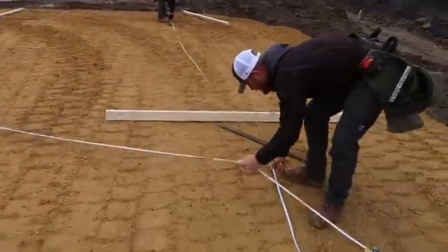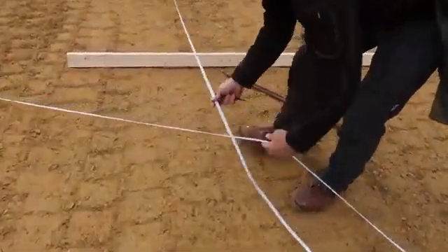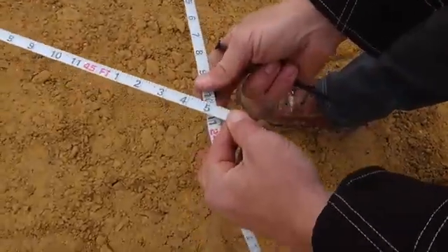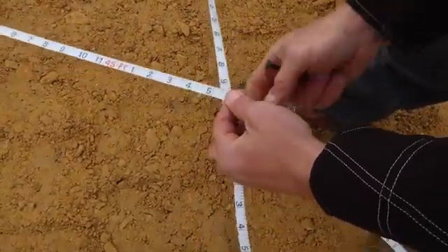45.5 3/8. 45.5 3/8, and you're Zach at 0. 45.5 3/8.